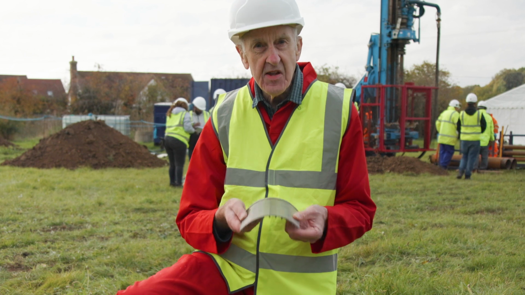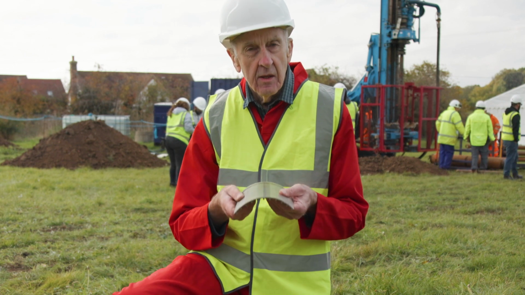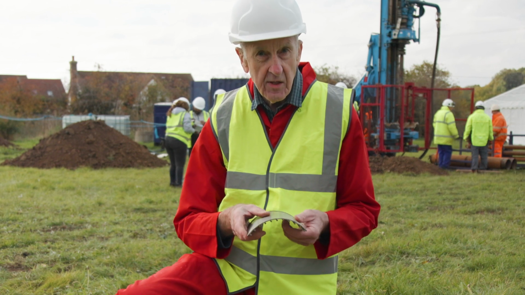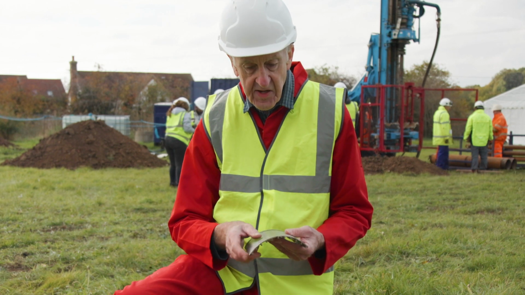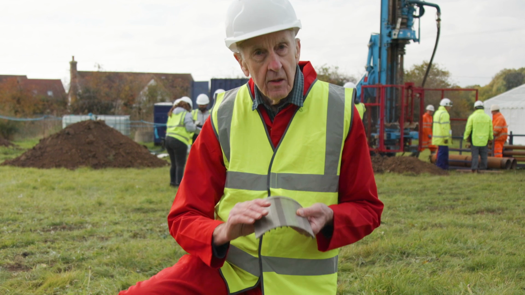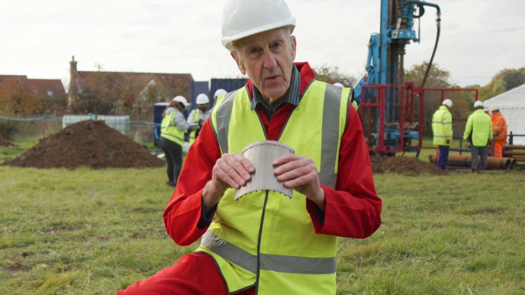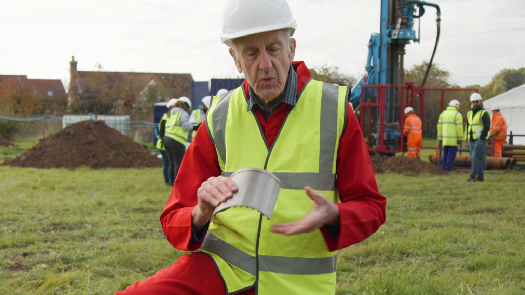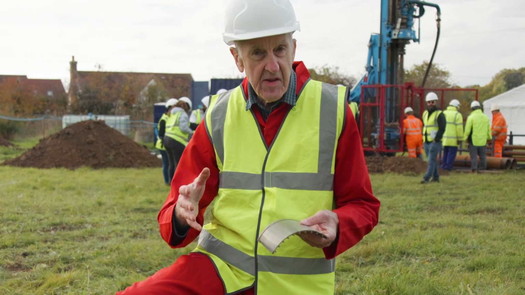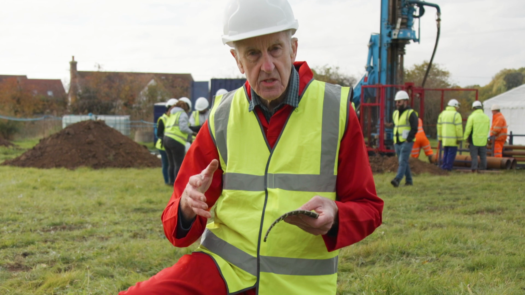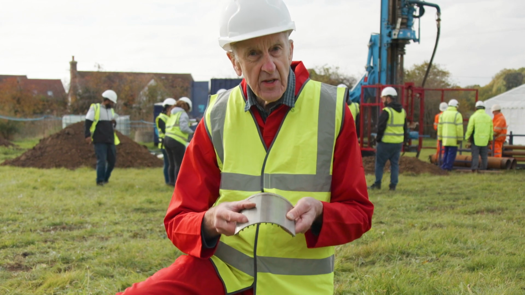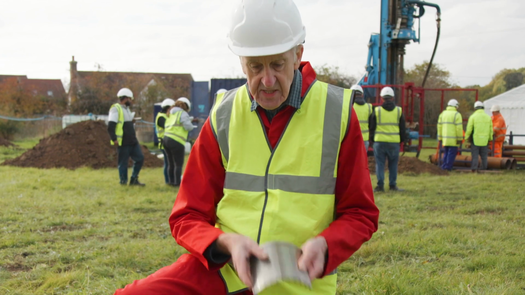And these screens have a much higher open area percentage than the saw-cut slots that you've already seen. So in those cases where we need a large percentage open area, perhaps where the aquifer is relatively thin and relatively fine-grained, then we might well need to use this type of material.